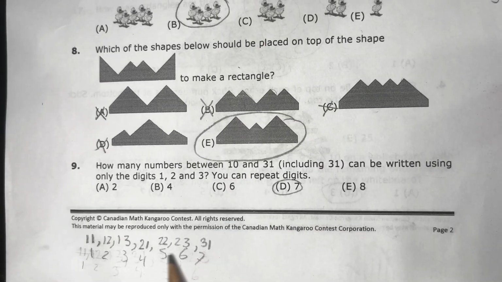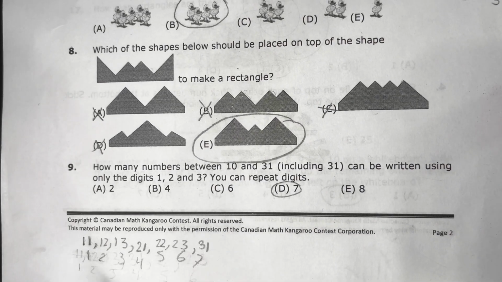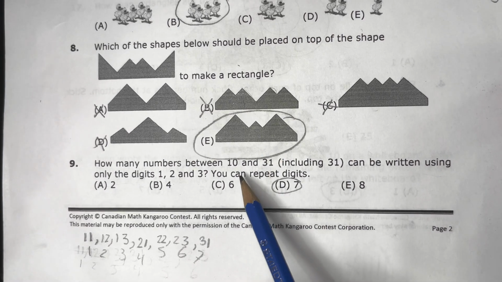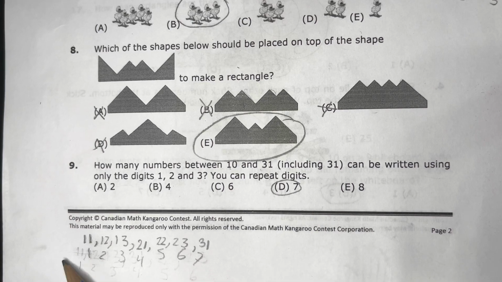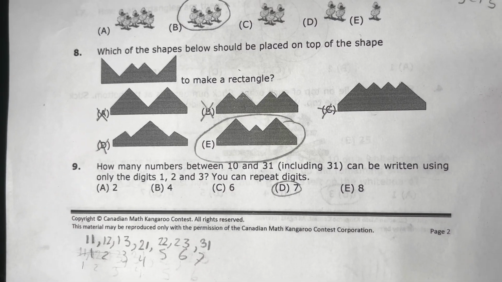Okay, well, we found 7 numbers. So we found 7 numbers between 10 and 31, so the answer is D, 7.